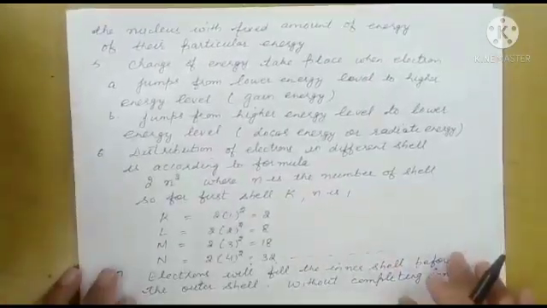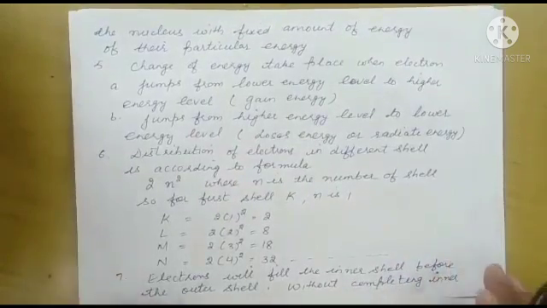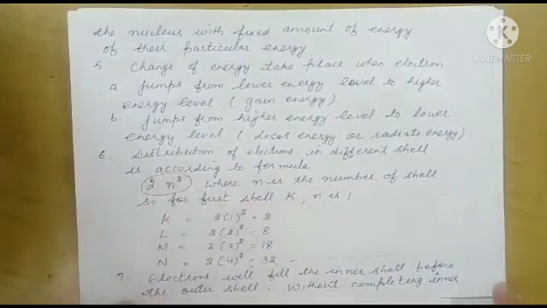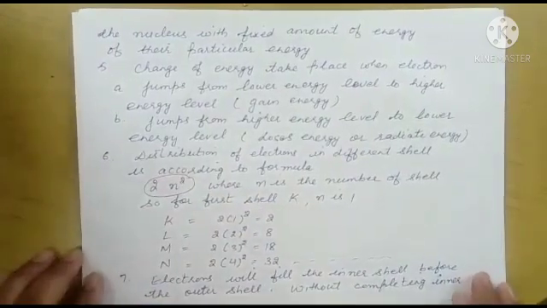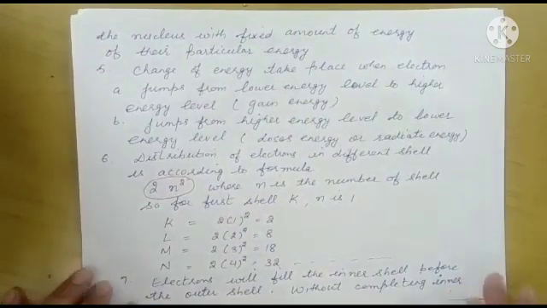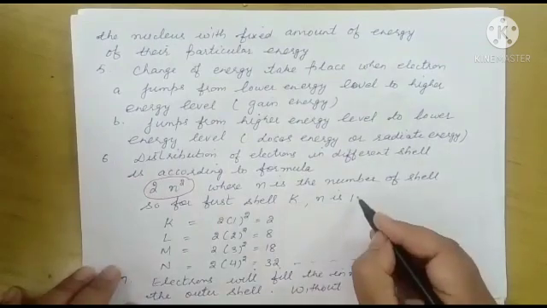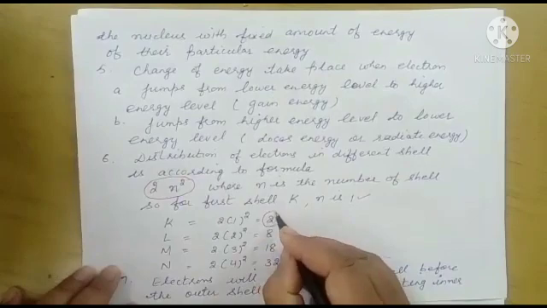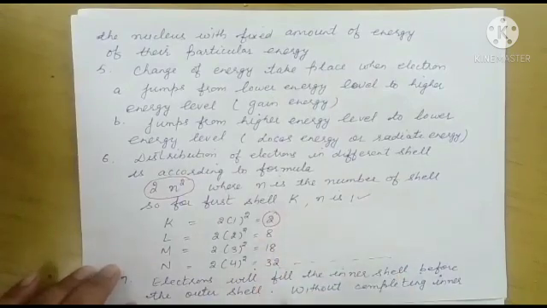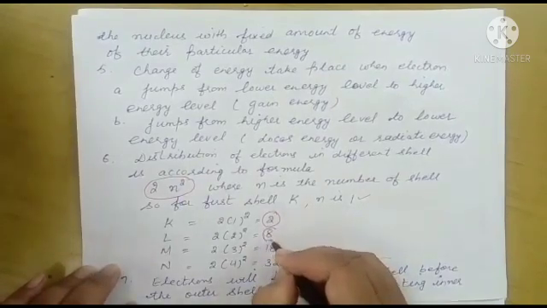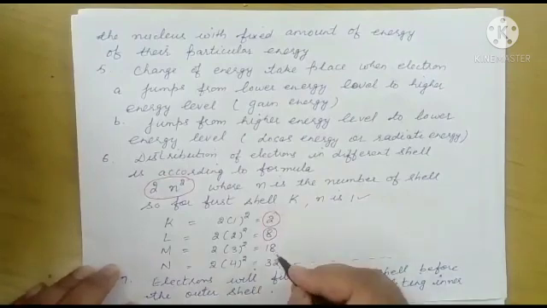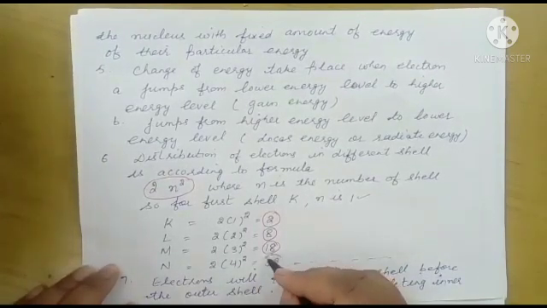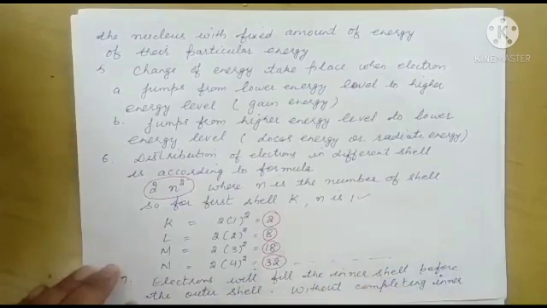Distribution of electrons in different shells is according to the formula 2n square, where n is the number of the shell. So for the first shell K, as n is 1, K can fill 2 electrons. L can fill a maximum of 8 electrons. M can fill 18 electrons. N can fill 32 electrons, and so on.